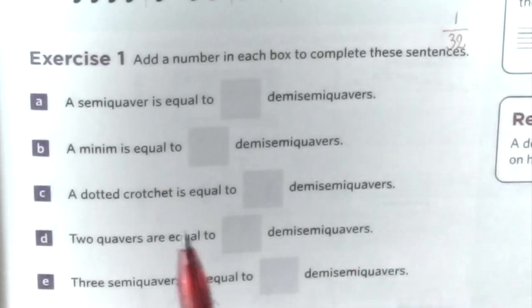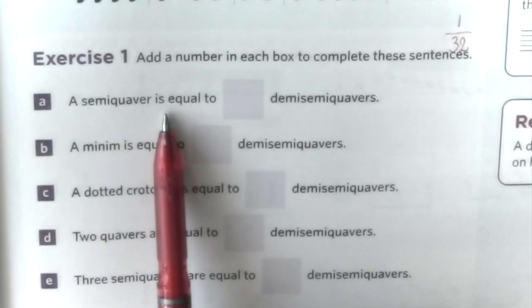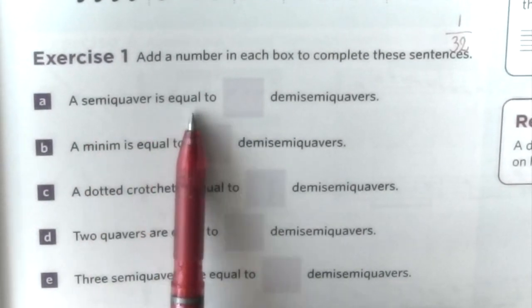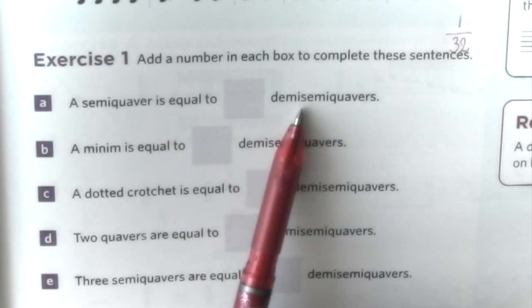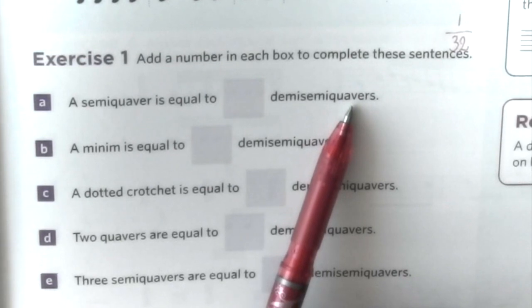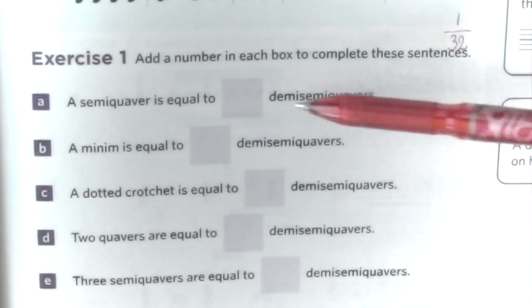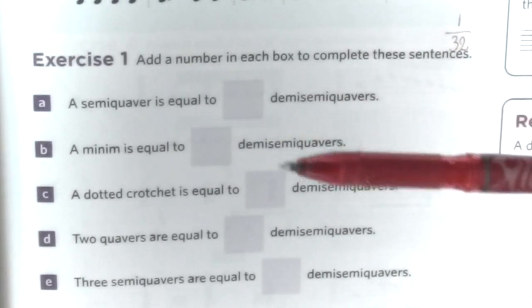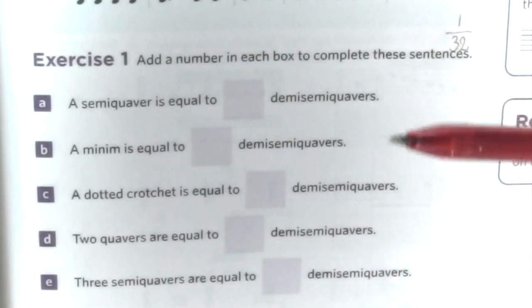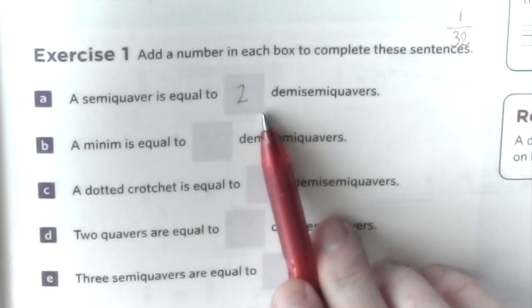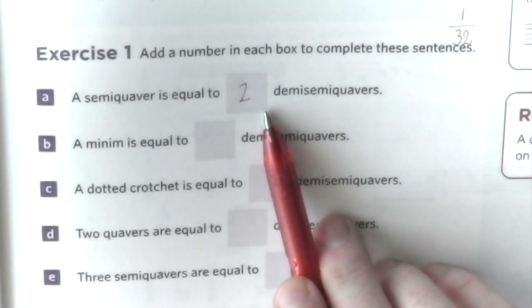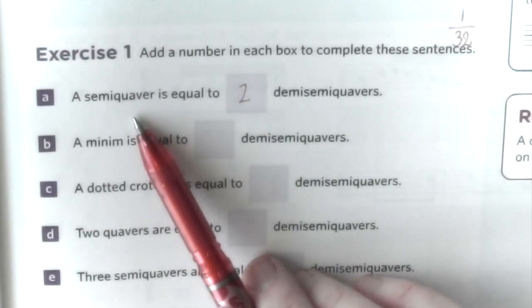So, a semi-quaver is equal to X number of demi-semi-quavers. Now, the demi-semi is the half, so 2. 2 demi-semi-quavers equals a semi-quaver.